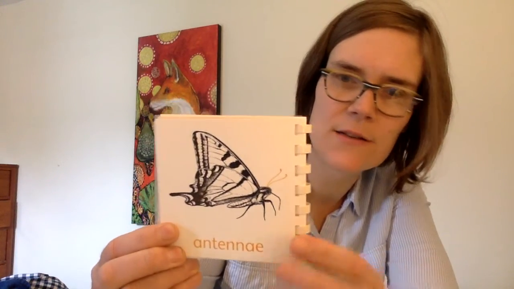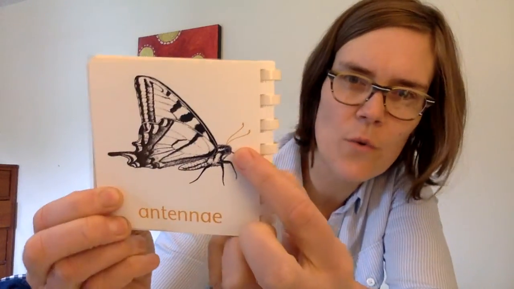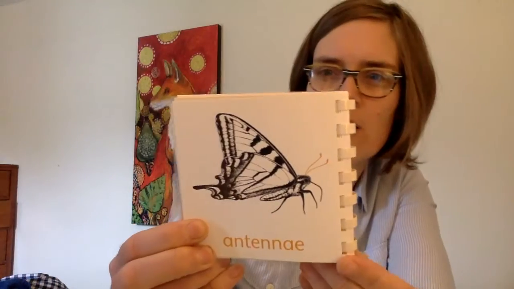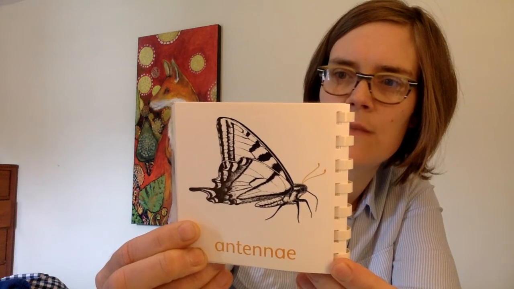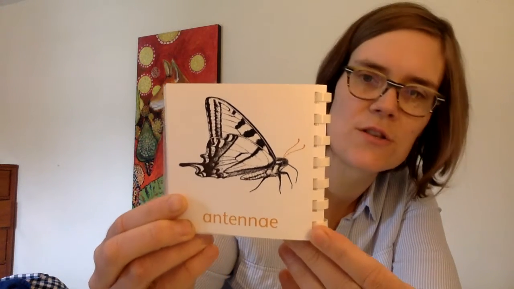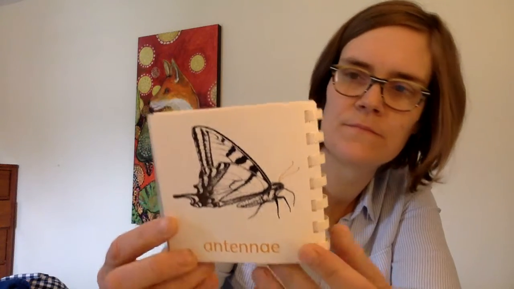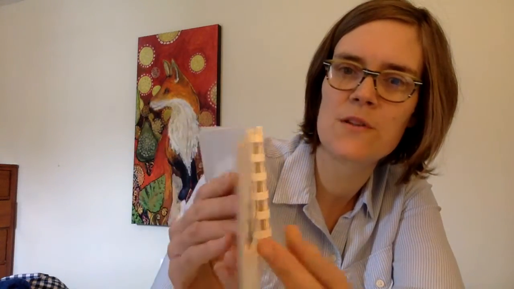The antennae of a butterfly are located between the eyes. See, the antennae are colored orange. They are long and end in a club shape. Sensory organs and nerve cells in the clubs transmit smell and touch to the brain. That's how they can know what's going on around them, using their antennae.